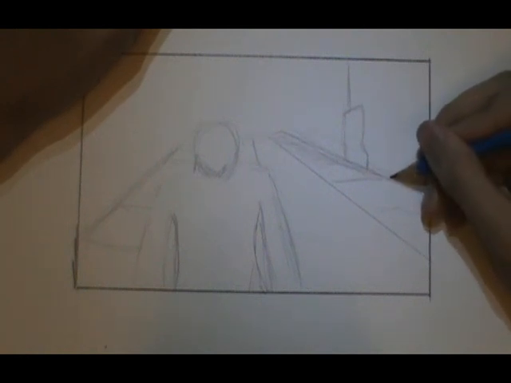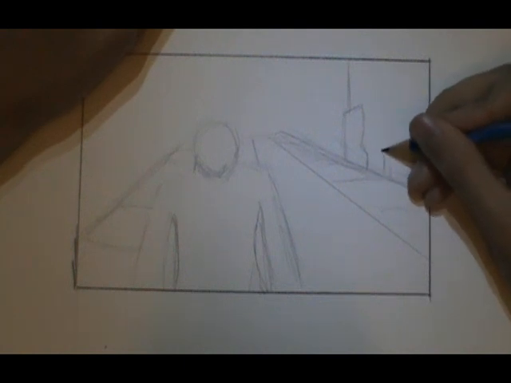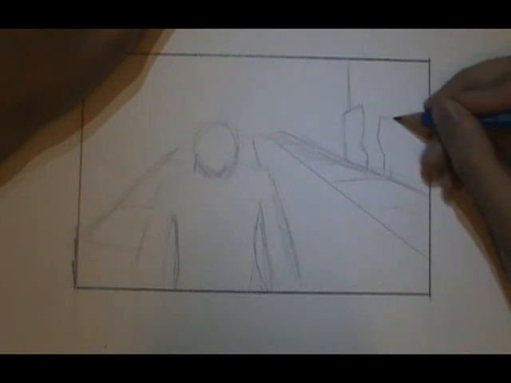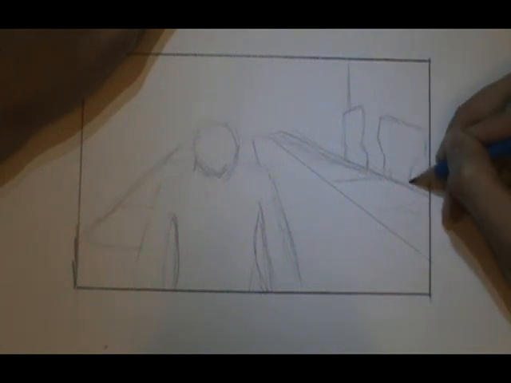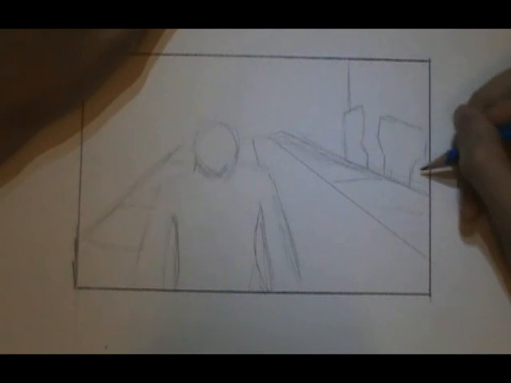Now I'm just gonna draw some weird shape for a door. Like that.